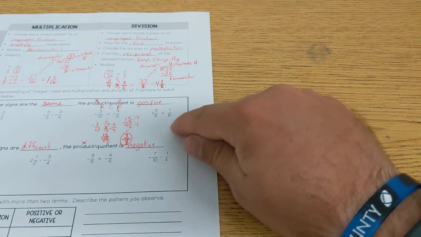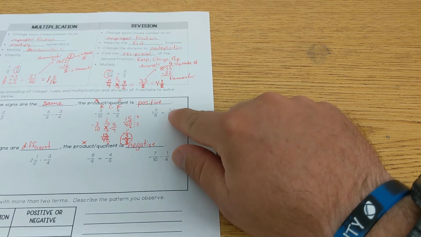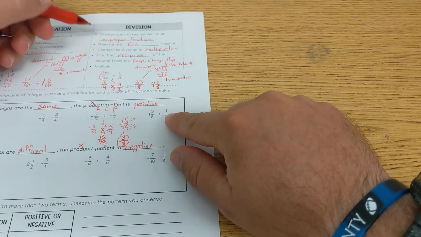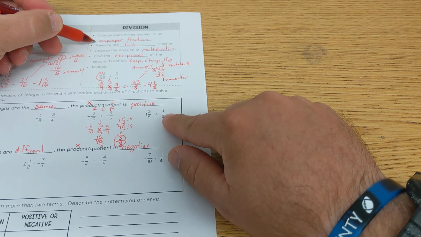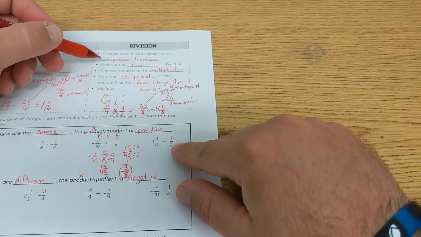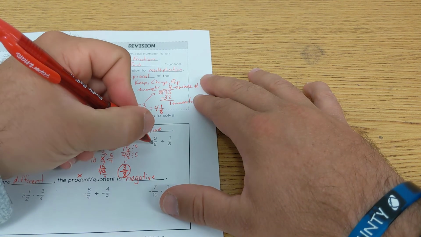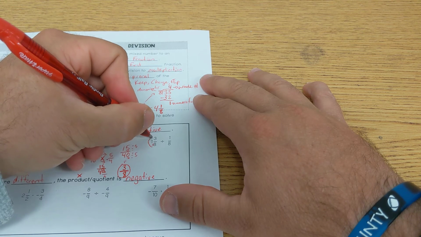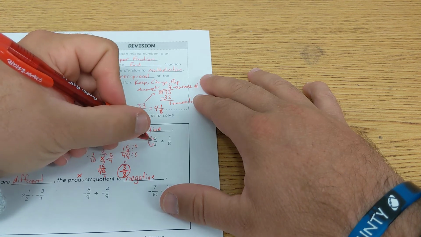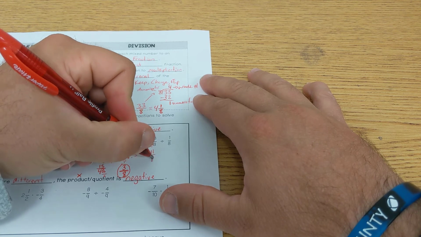Now, we have a mixed number divided by a regular fraction. So if we have a mixed number, the first thing we need to do, well, we need to change it to an improper fraction, okay? So change it to an improper fraction. So we multiply the denominator by the whole number and then add the numerator. So 8 times 1 is 8 plus 3, 11/8.